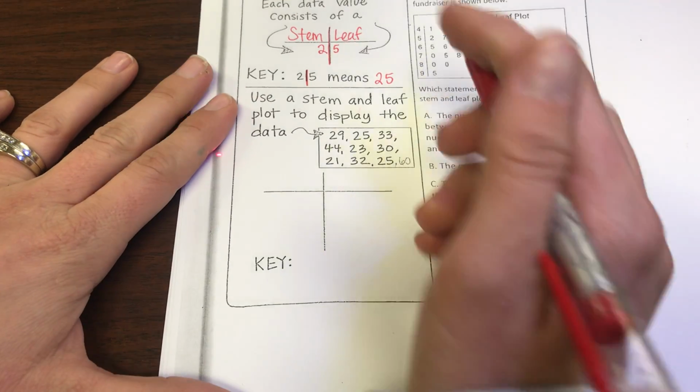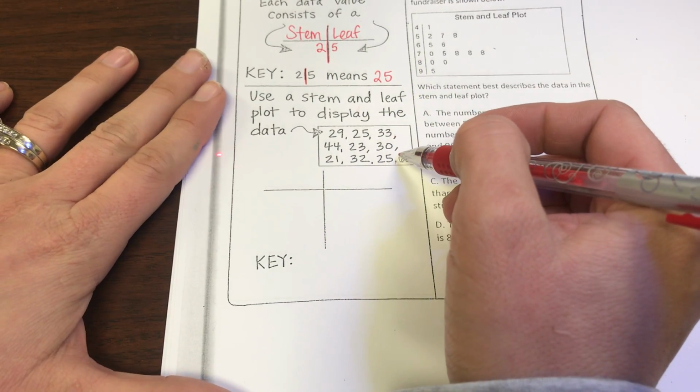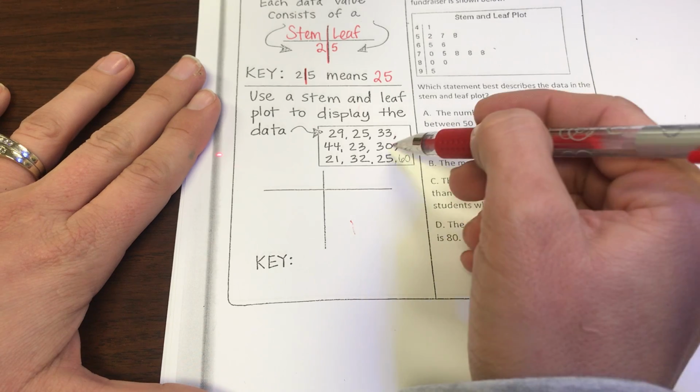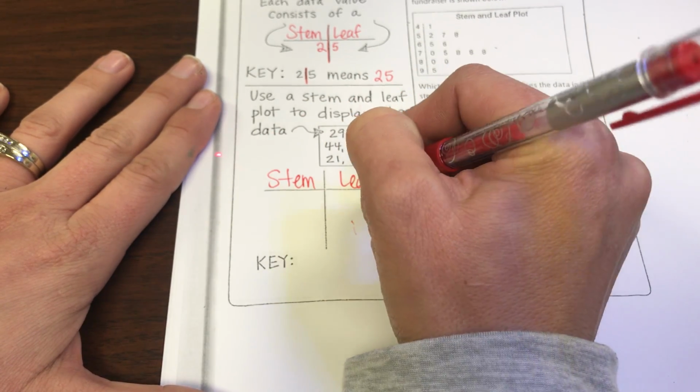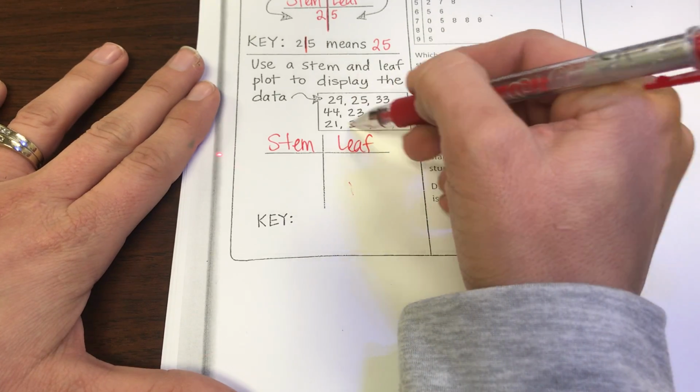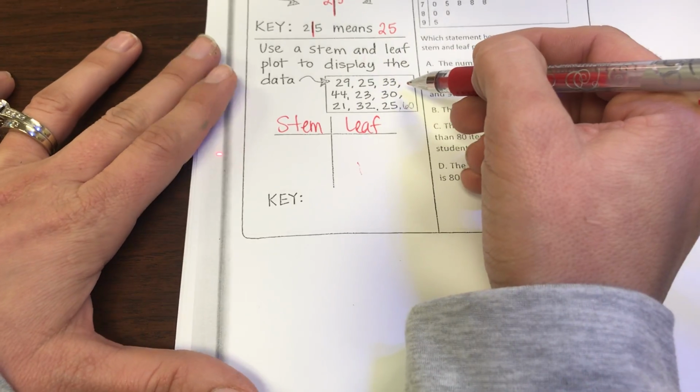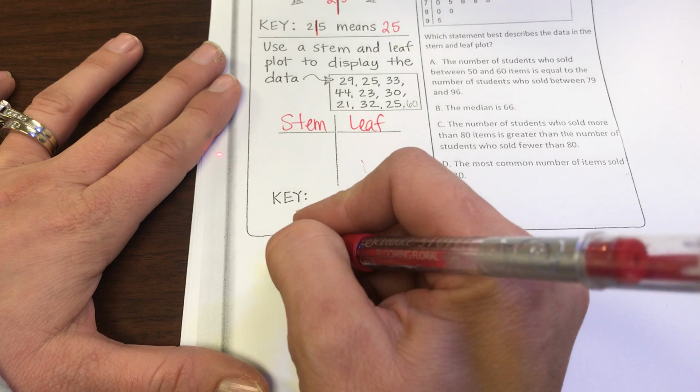So on here, you're going to use this stem and leaf plot to display this data. We have all of these numbers, and first step first is we want to put them in order from least to greatest.